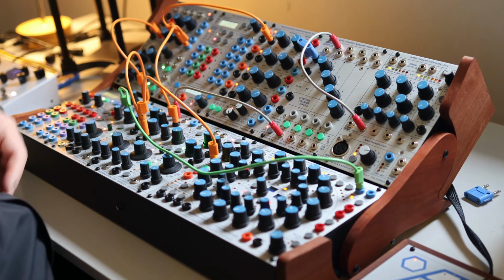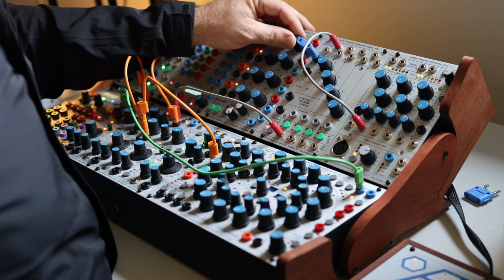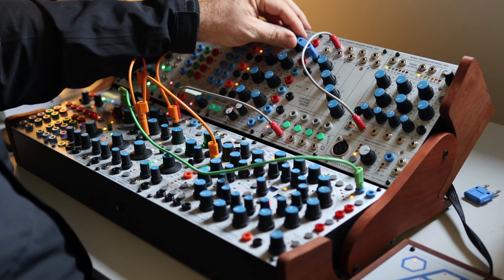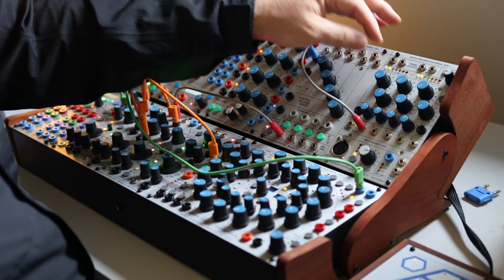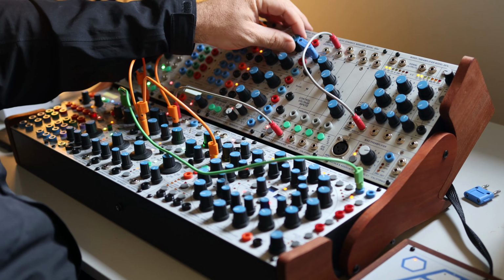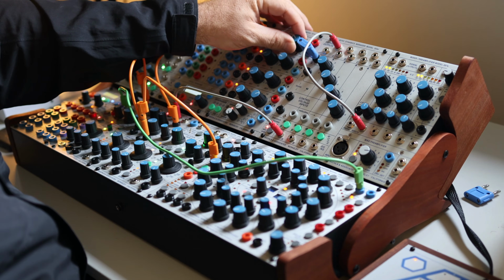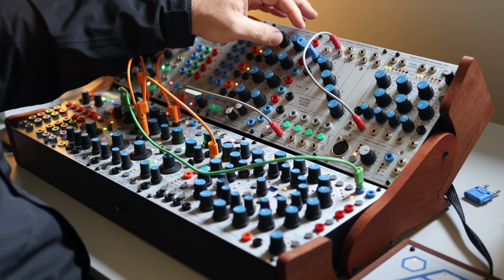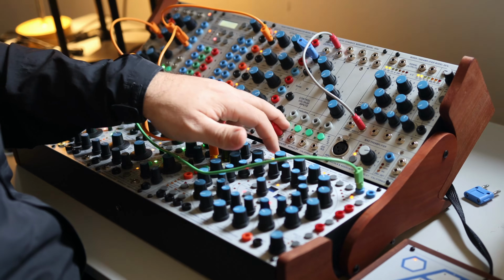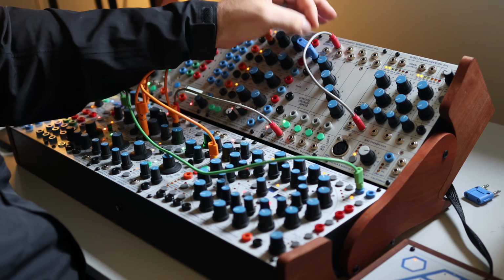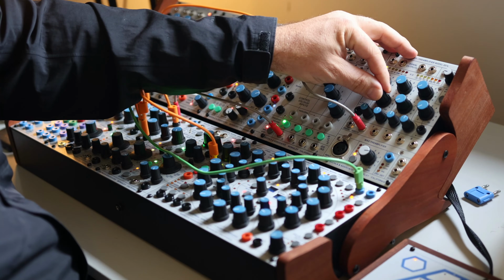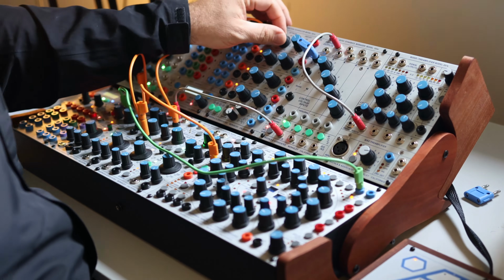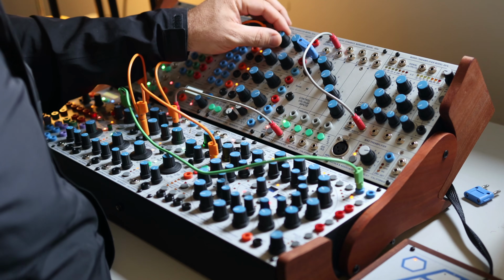Even more articulation. That's fine. I thought that might give a little bit more articulation than that, but maybe if I change it to low pass gate. There we go. What if I open up the attack?